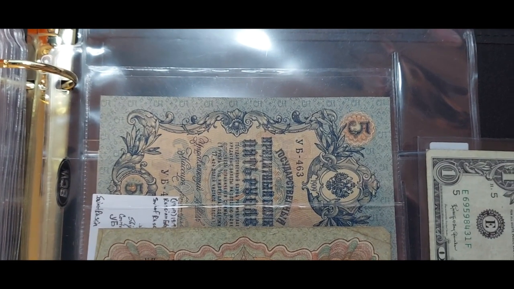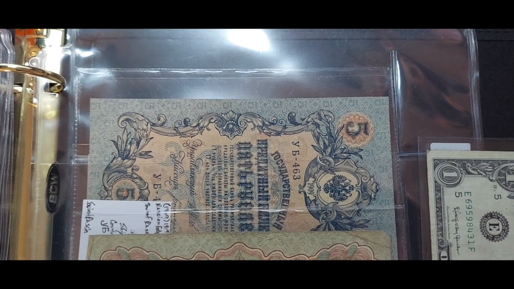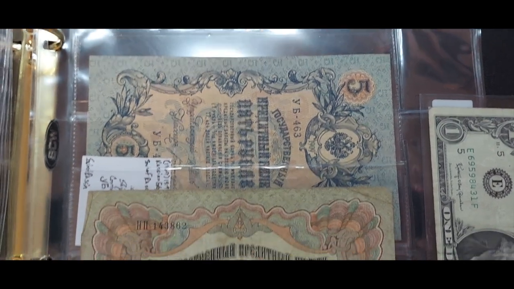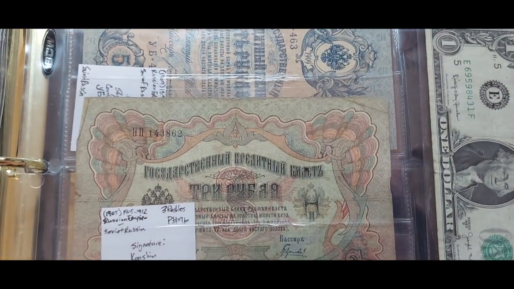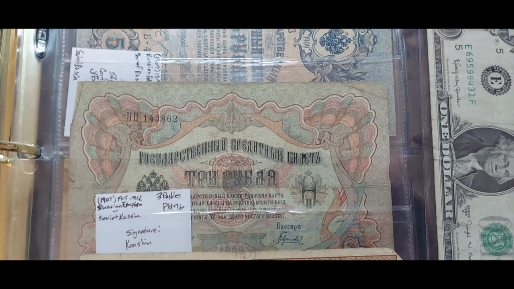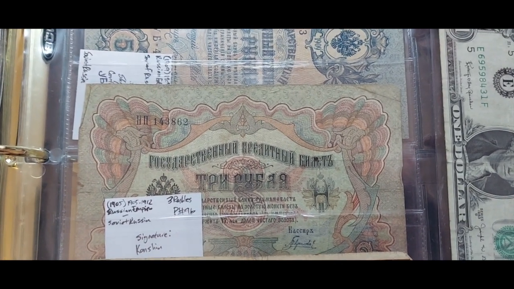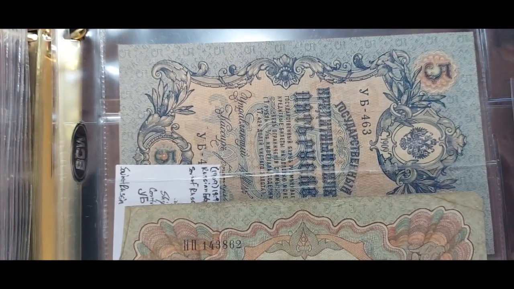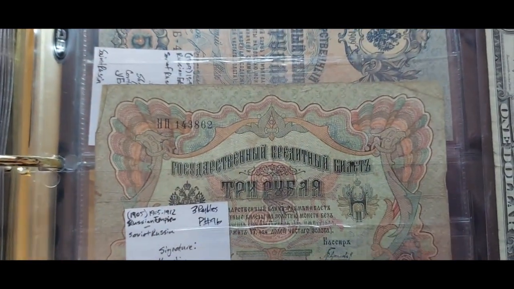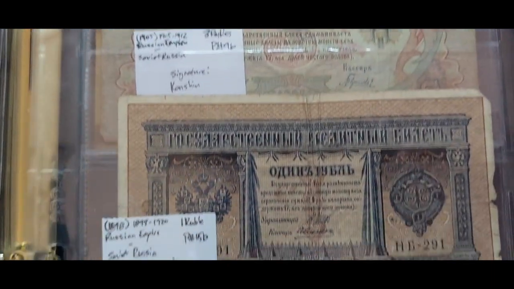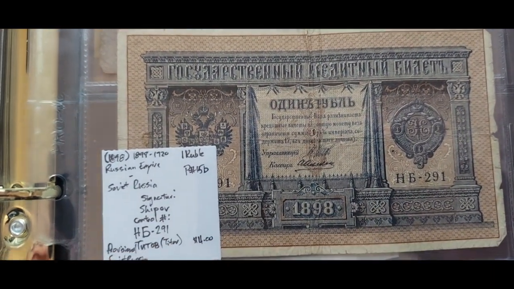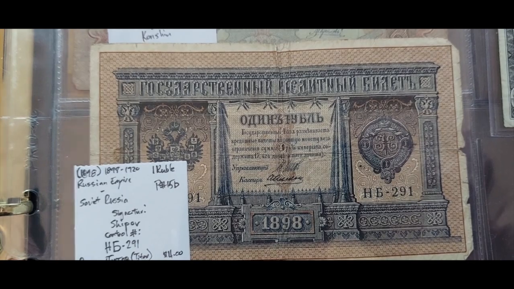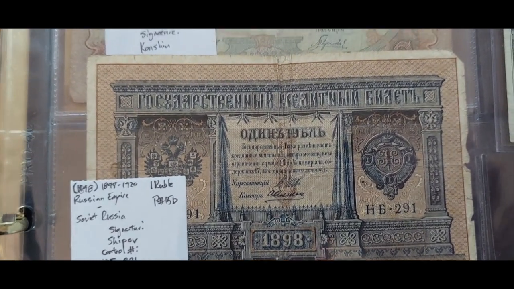As you can see, a 5 kopeck, another vertical bill. And then the 2 kopeck, I believe. No, it's 3 ruble. I keep saying kopecks. These are rubles. 5 rubles, 3 rubles, and then 1 ruble. And again, with the colorful designs, very beautiful bills.